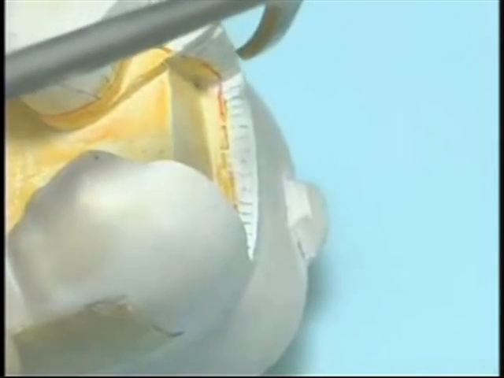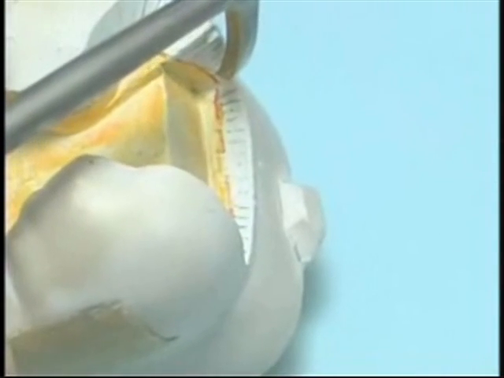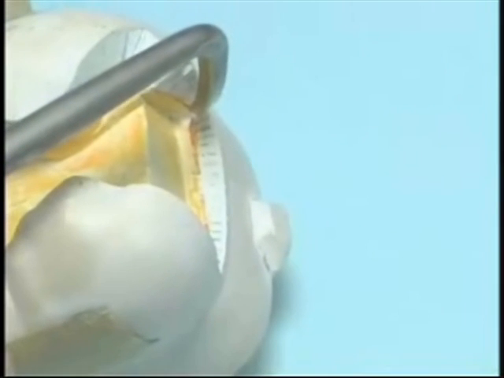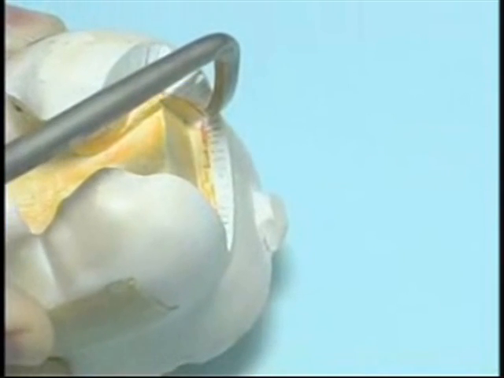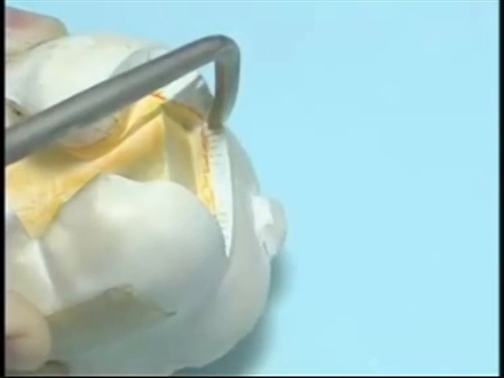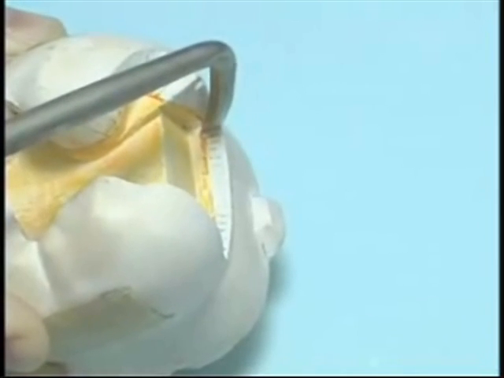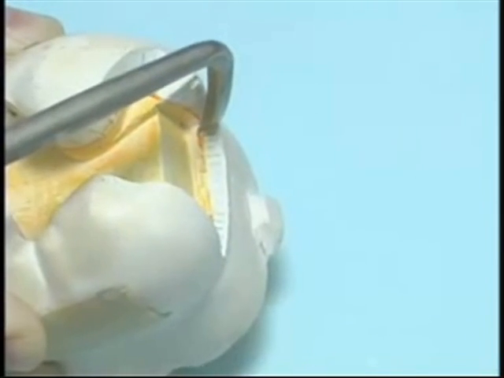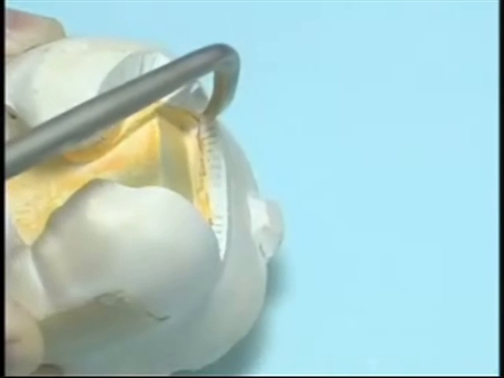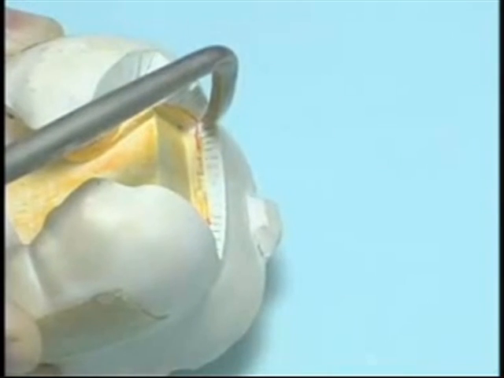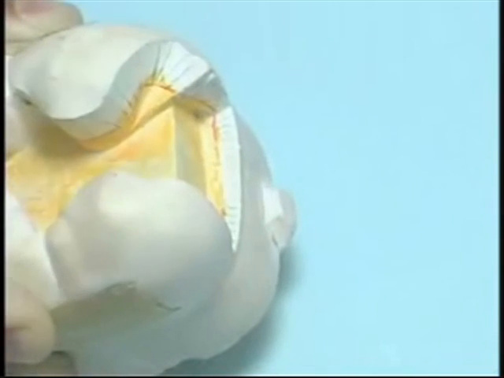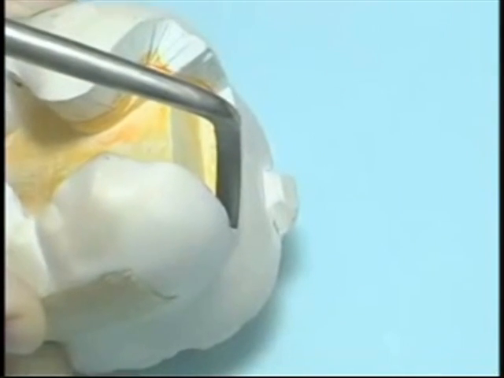Attention is brought to the proximal corners. Place the instrument on the bucco-proximal wall or lingual proximal wall and bring it down to the gingival cavosurface margin just above the corner. For the other side, use the other end.